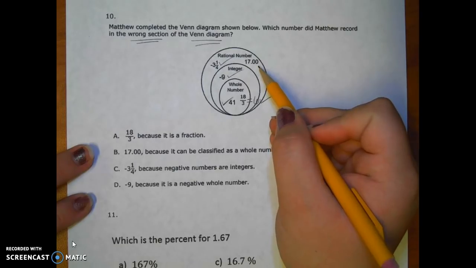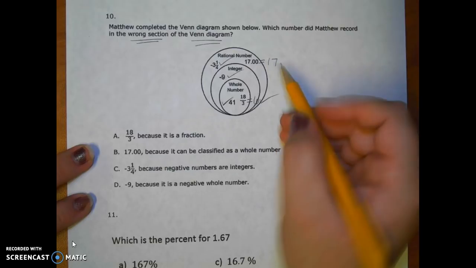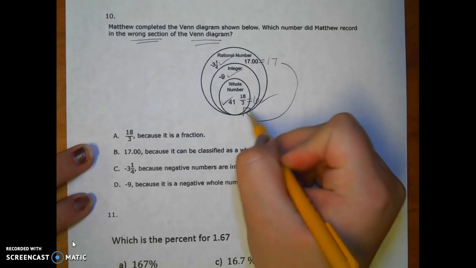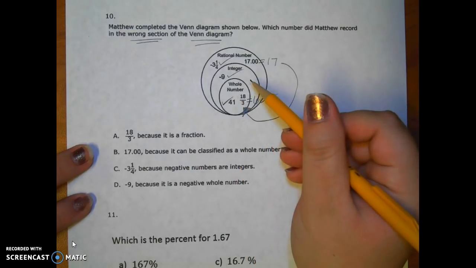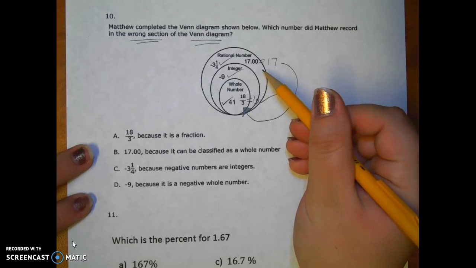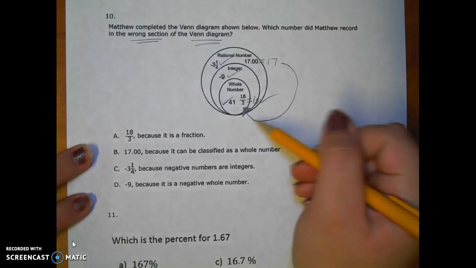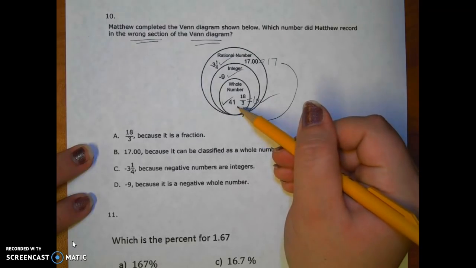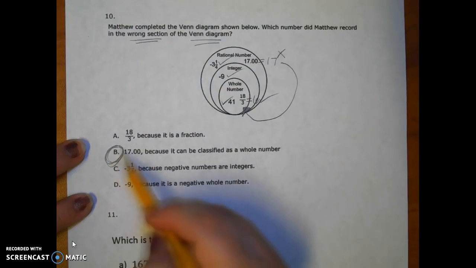And then 17.0. That's just like saying 17. And we know that 17 is a whole number. Or, well, not just a whole number. It is a whole number as well as an integer and rational, but it's not just rational. So that means they should have put 17 all the way down here. So that's the one that's wrong. So that's going to be answer choice B.